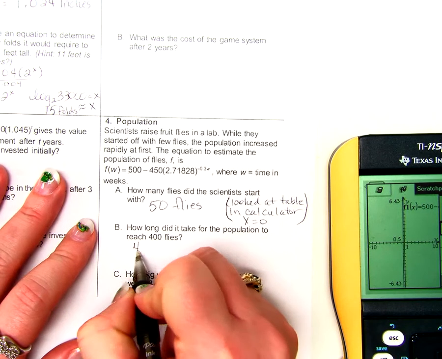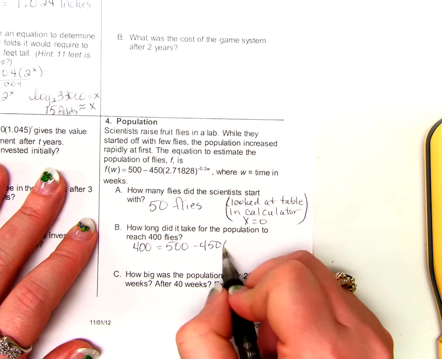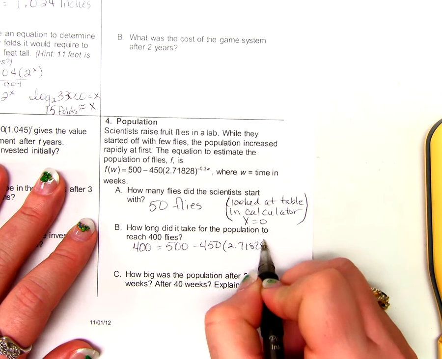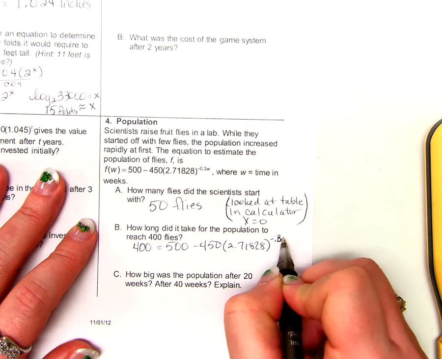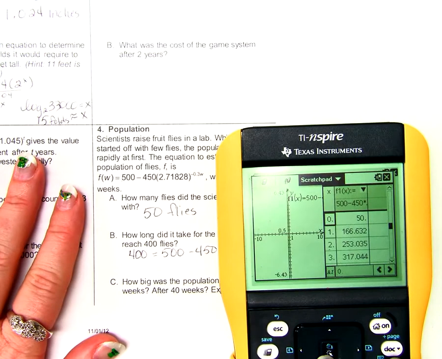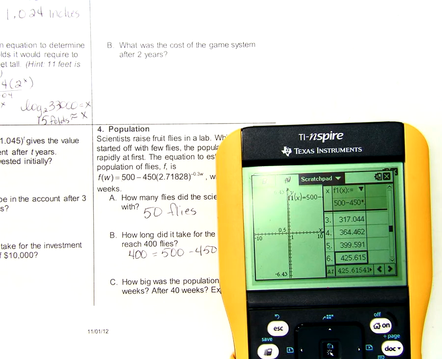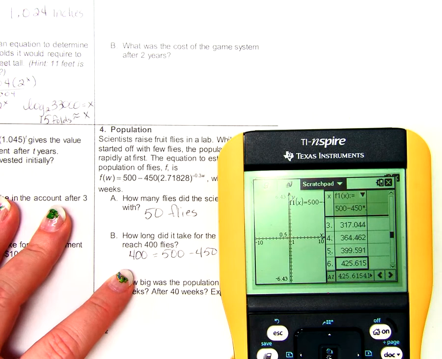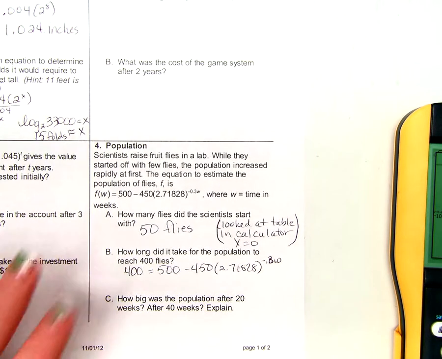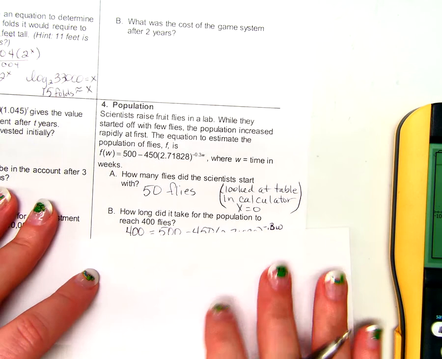So we could actually say 400 equals 500 minus 450 times 2.71828 raised to the negative 0.3 w. Okay, we could do that. We could scroll until we get to 400. The problem is it doesn't get to exactly 400, does it? Okay, so different ways to think. We could go to the graph and find out where y is 400. Probably for us, the easiest way is the algebraic way. Okay, so we would take this equation here and we would solve it.